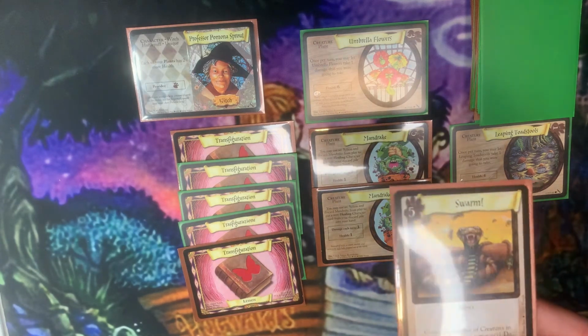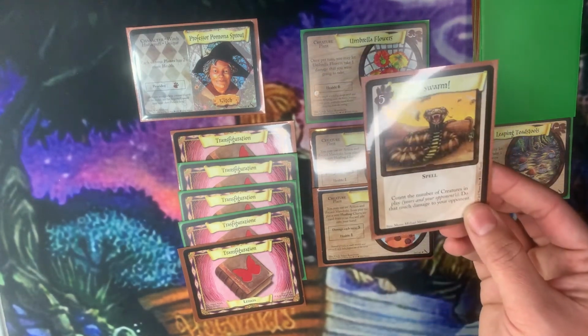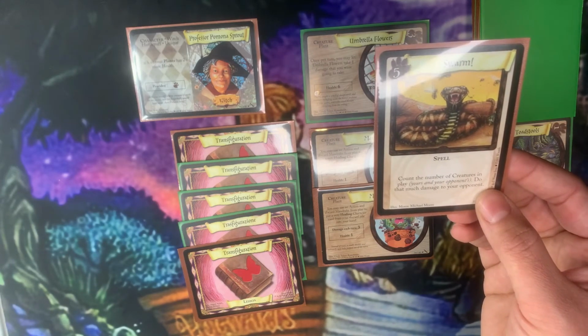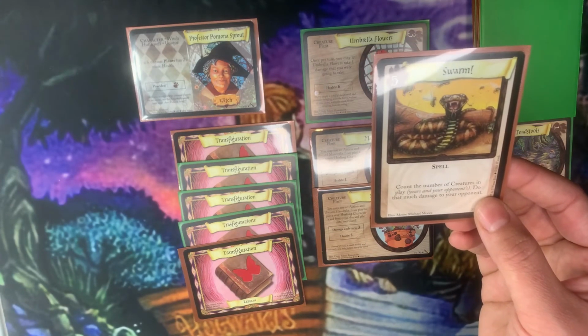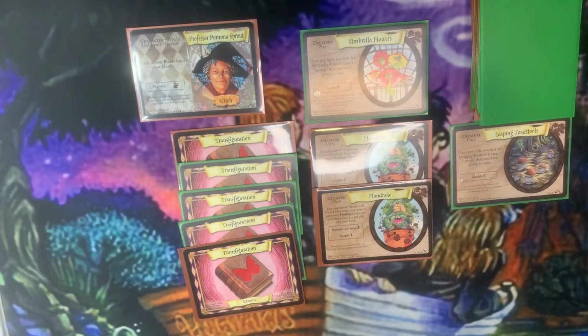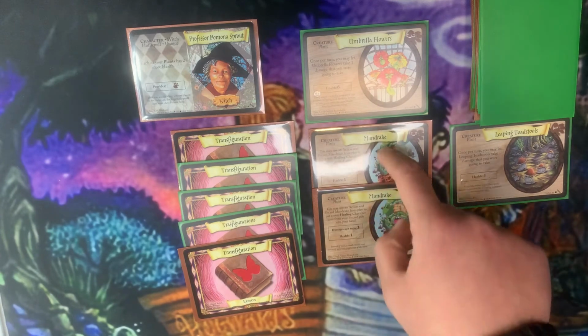I can play a spell using 1 action. This spell is called Swarm, and it reads, count the number of creatures in play, yours and your opponent's, do that much damage to your opponent. So what that means is I've got 1, 2, 3, 4.